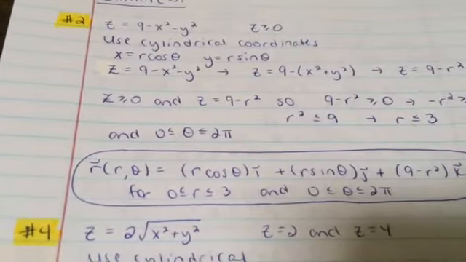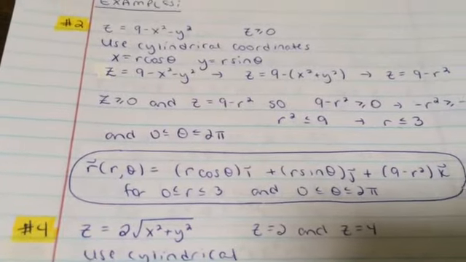This is number 4. It's also cylindrical, so pause the video and try this by yourself.